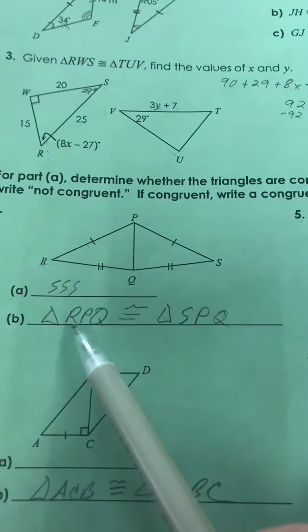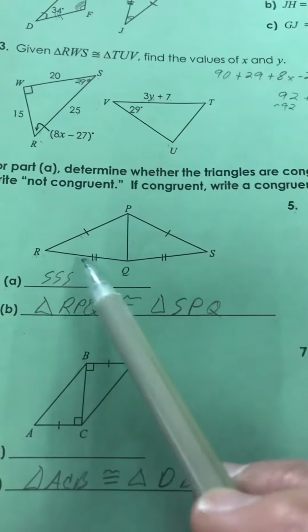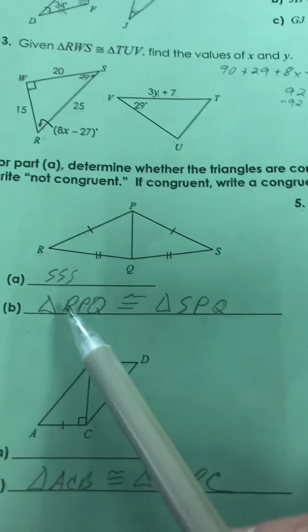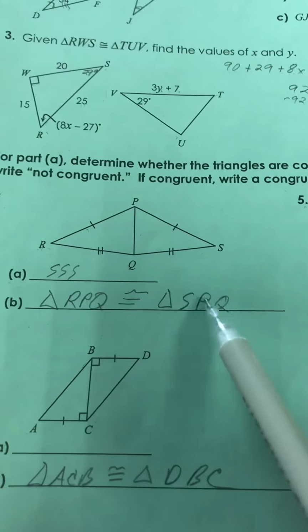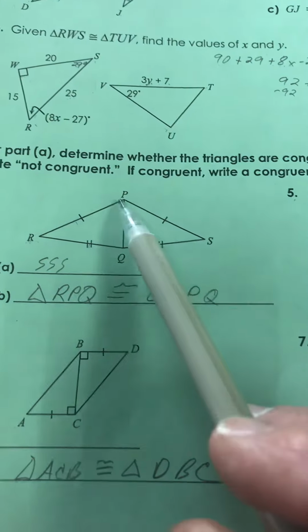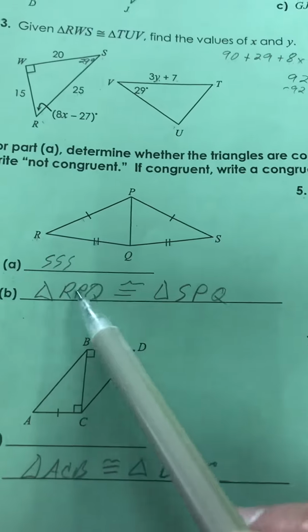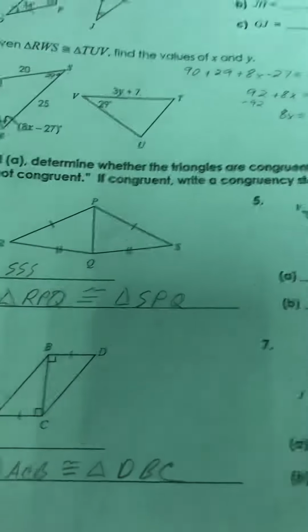Make sure you are naming them in order as they would be matching. You can go back and match the angles. You could go back and match SP. SP is the same as RP. They're in the same order, okay?